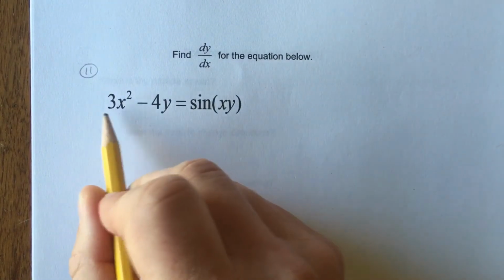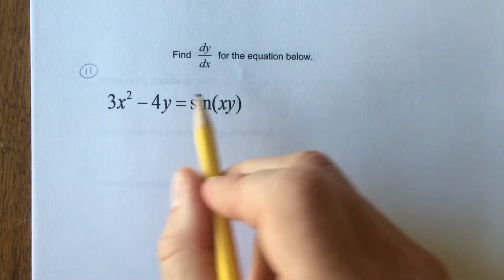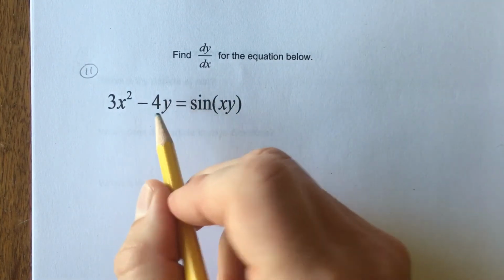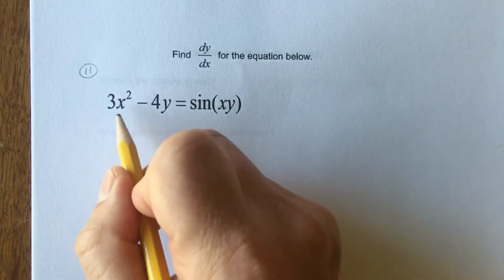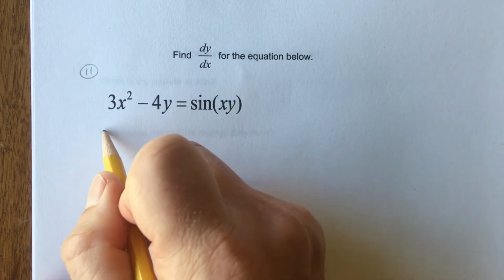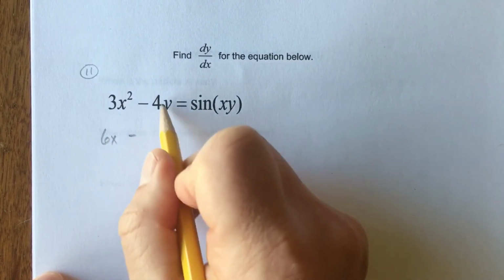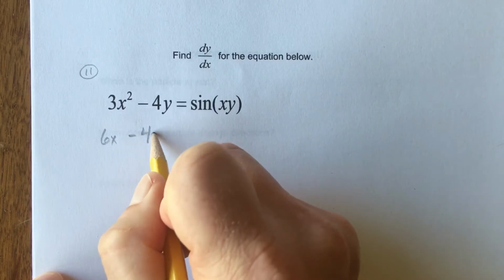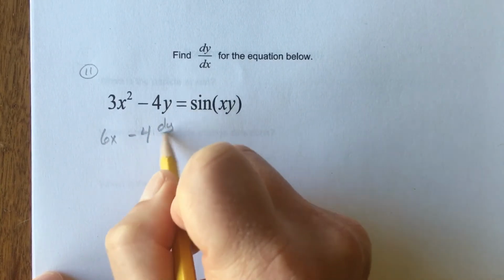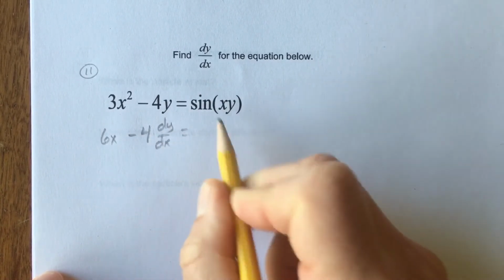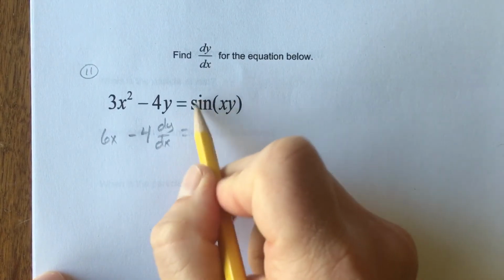So implicitly, we're just going to go through the line and do each one. And when we do a y, we have to tag on that dy/dx with it. So the derivative of 3x squared would be 6x. The derivative of negative 4y would be negative 4 times the derivative of y, which is dy/dx. And then this is going to be chain rule to start with.